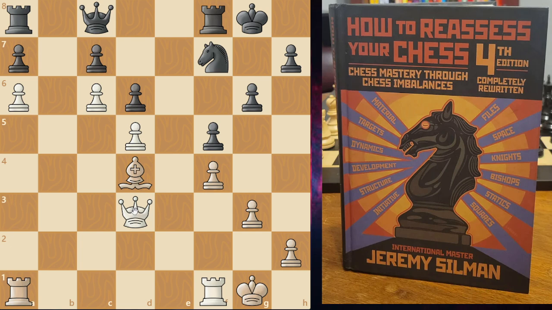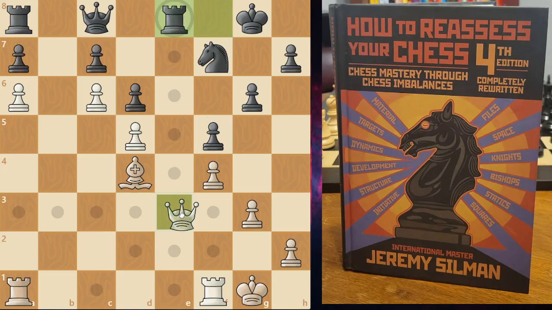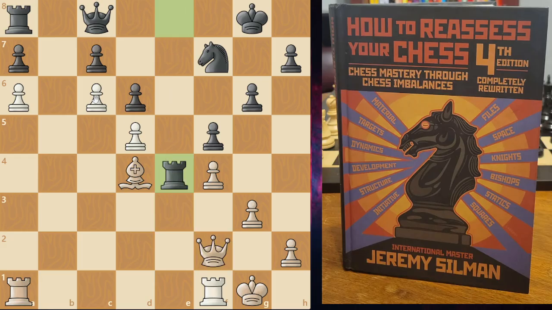So the first instinct we can have is playing queen here, but the problem is he has rook here and he will gain an open file. We should never ever give counterplay and an open file to our opponents. Okay, this is the thing that we should learn. That's the reason why this move doesn't work. We have to think a bit longer.